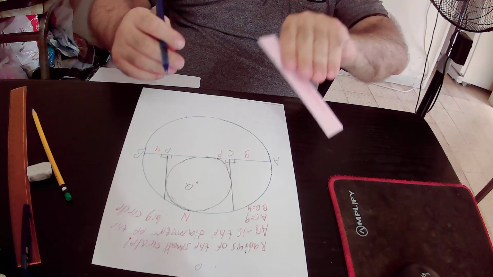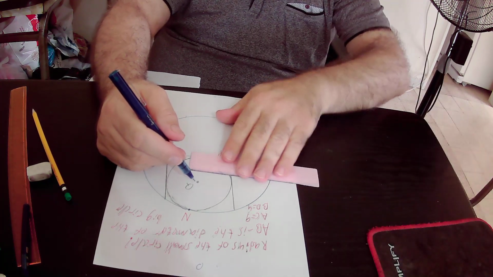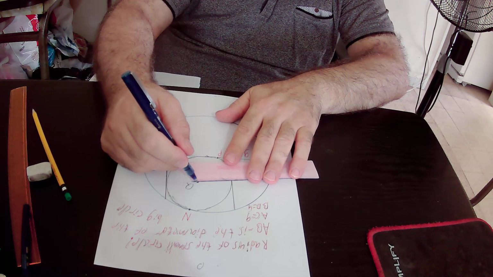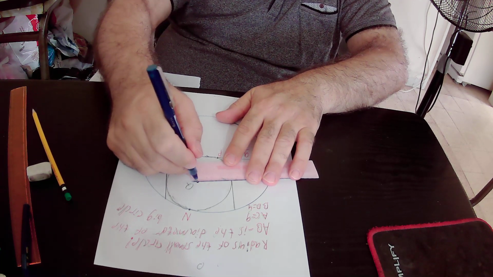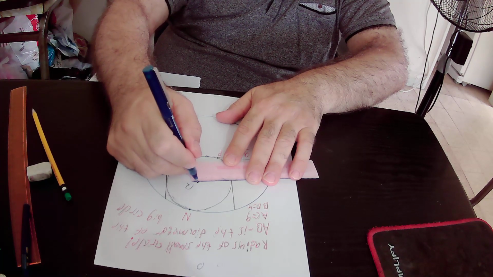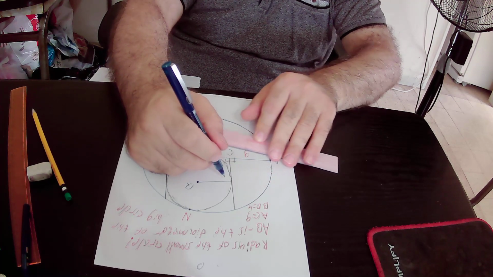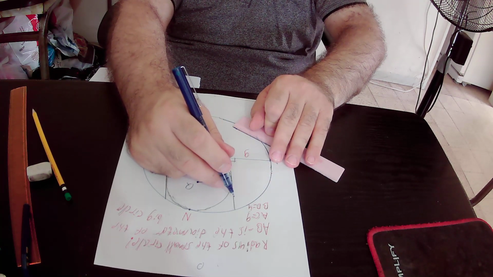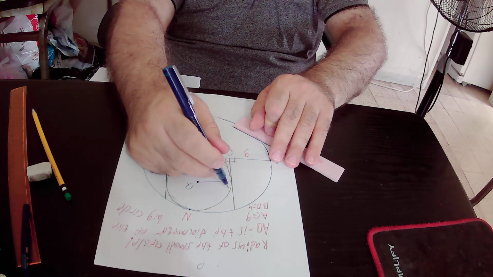So the first radius of the small circle will start from the center of the circle, that is to say from point Q, and the radius will end at the tangent point between its tangent and itself.